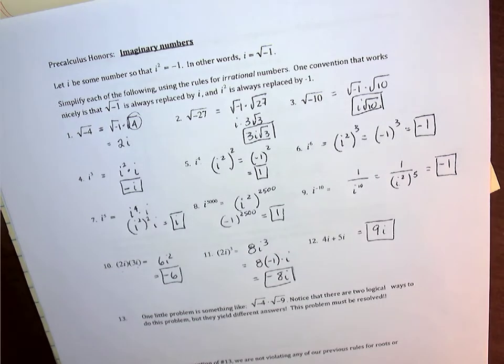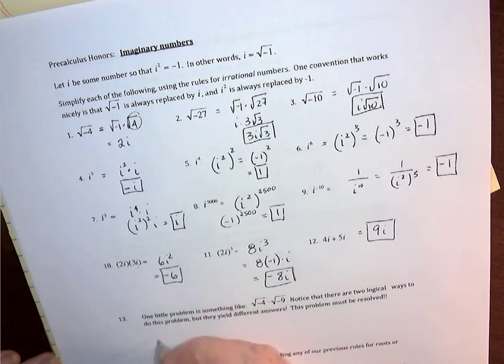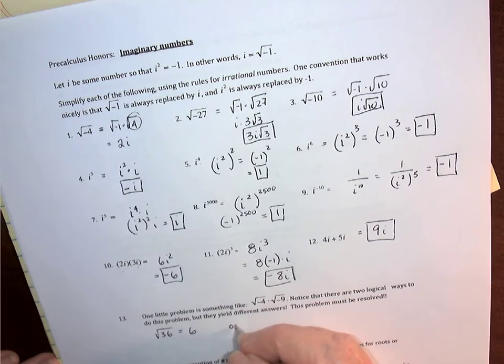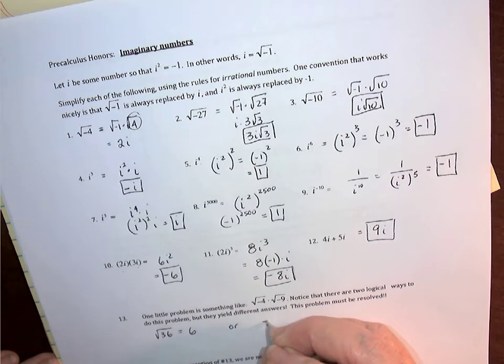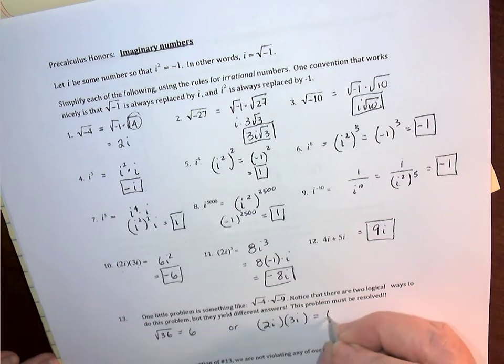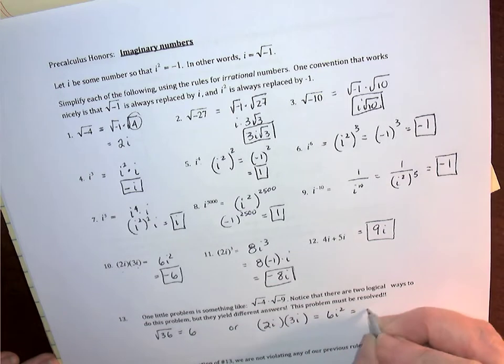Question 13 is a little bit tricky because you're used to just multiplying the insides of square roots. So you might say, is this the square root of 36, which is just 6? Or is this 2i, really, times 3i, which is 6i squared, which is -6?